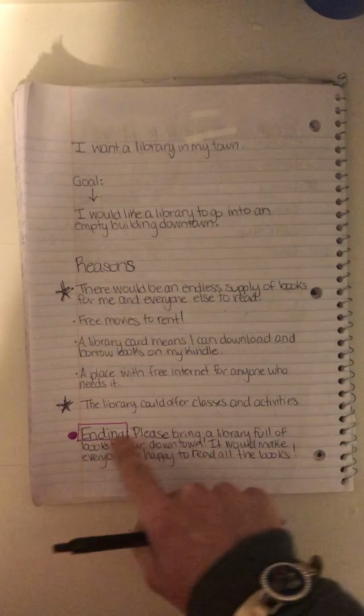My ending is where I am repeating my goal. And I'm trying to do that by using just a few different words, just trying to restate it in a slightly different way. So my goal says, I would like a library to go into an empty building downtown. So I'm saying the same thing, but I'm just wording it a little bit different.